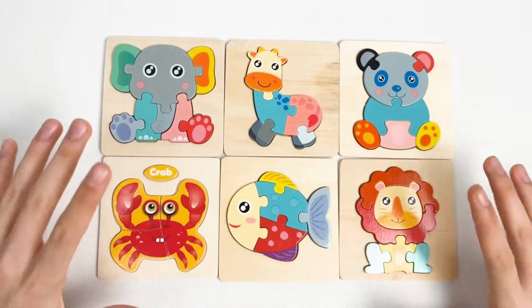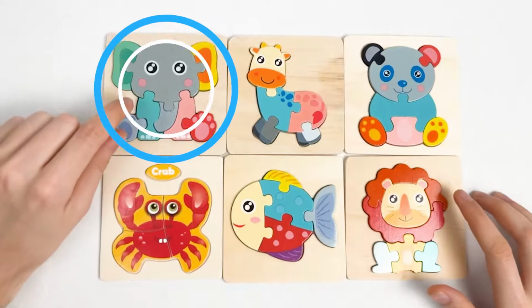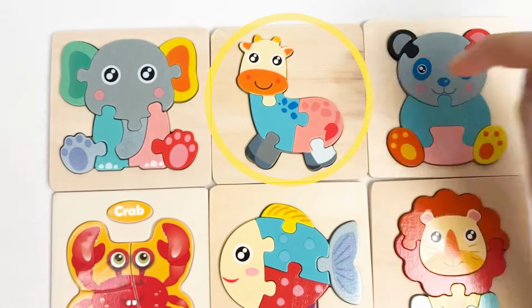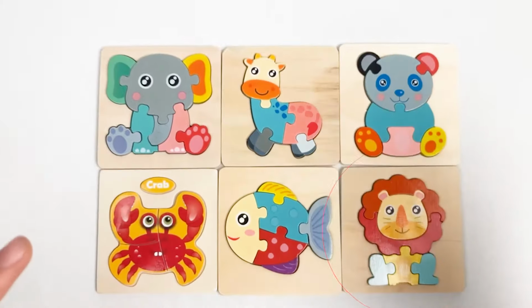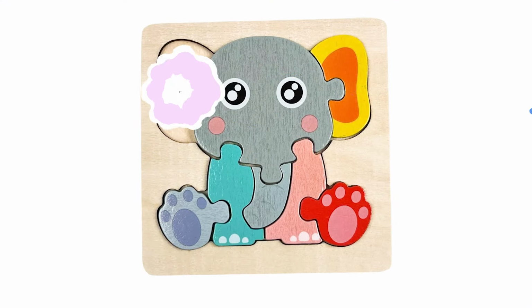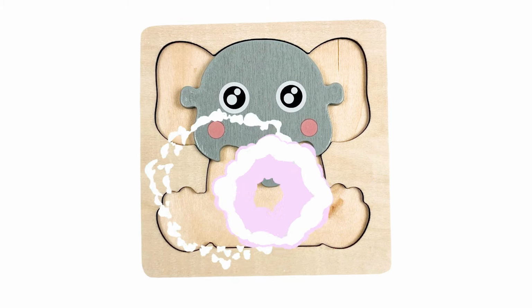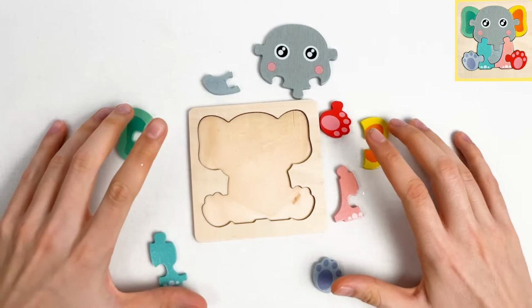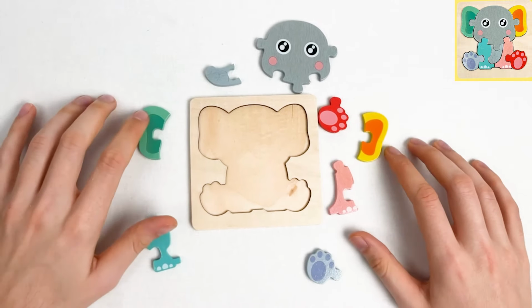Hello kids, today we have 6 puzzles and we're gonna start with the elephant, and we also have giraffe, panda, crab, fish and lion. Let's start. And let's collect our puzzle. Okay, where should we start?